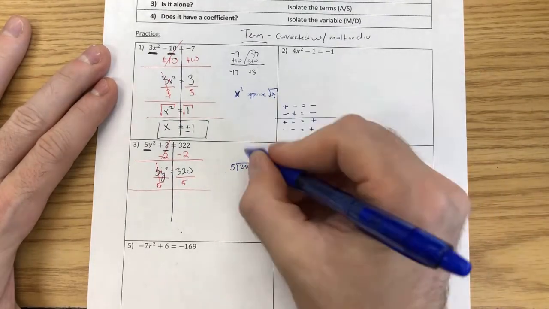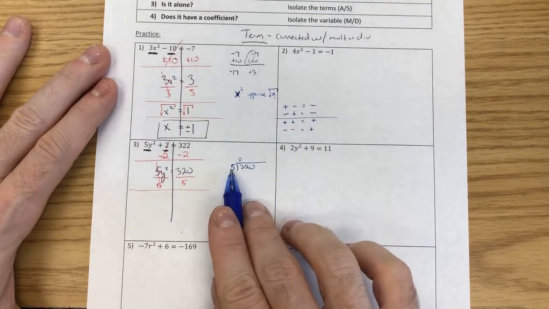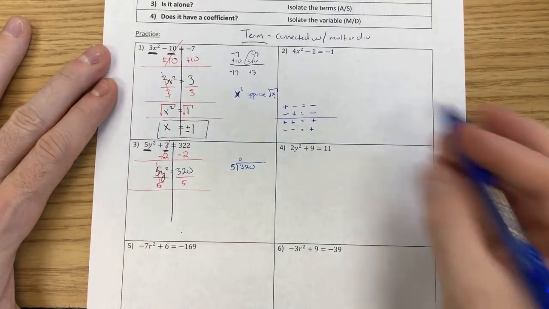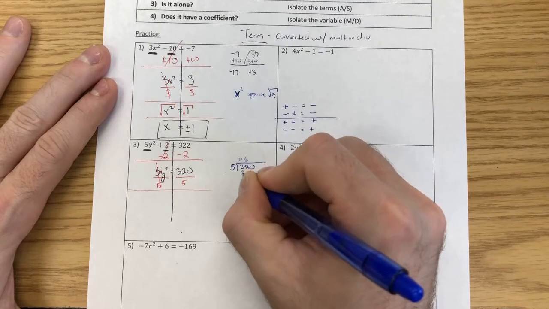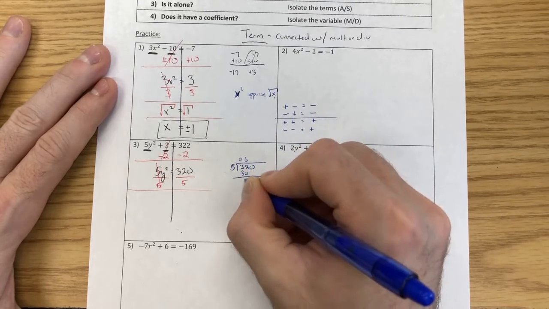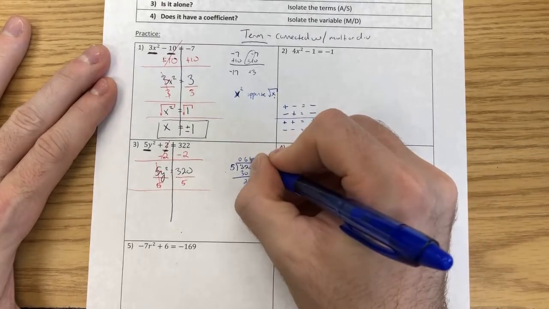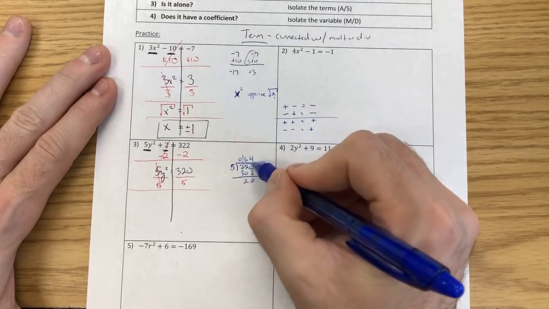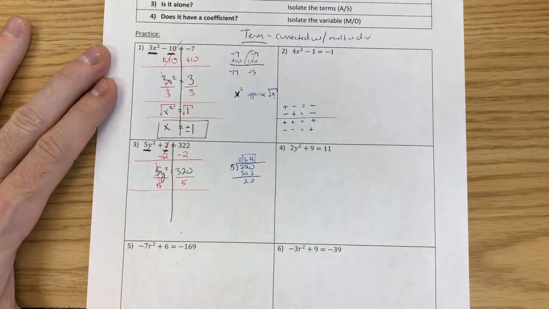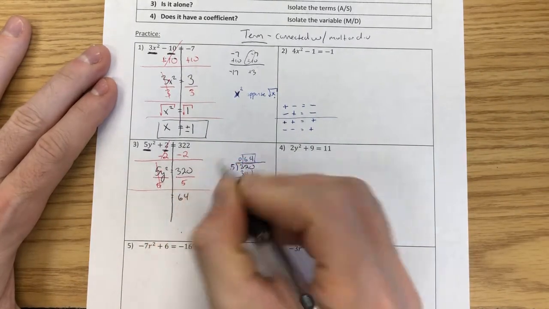Well, 5 doesn't fit into 3, but it does fit into 32. It can fit 6 times. So subtract that, I have a 2. Drag down my 0. 5 fits into 20 4 times. Exactly. So what is 320 divided by 5? It's going to be 64.